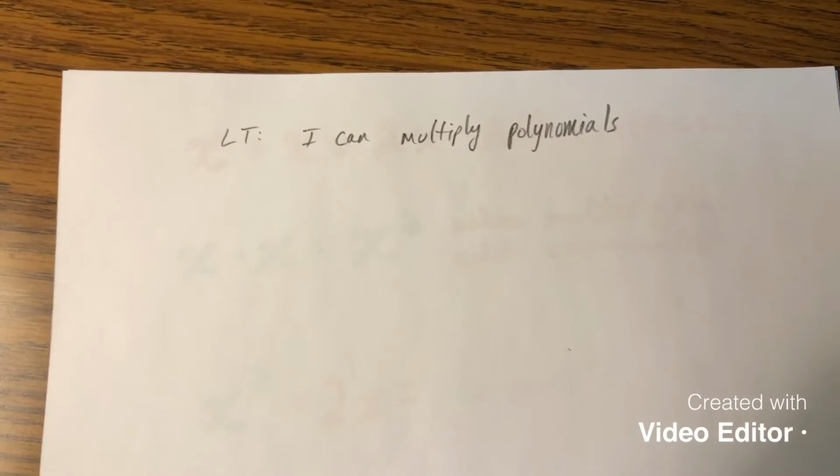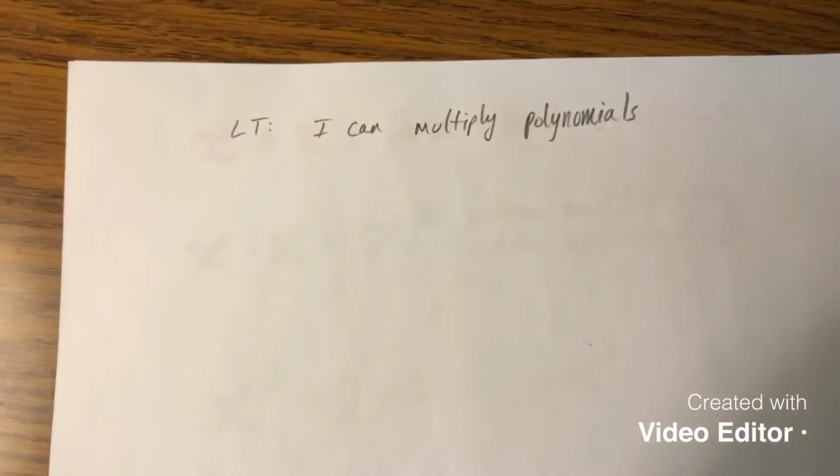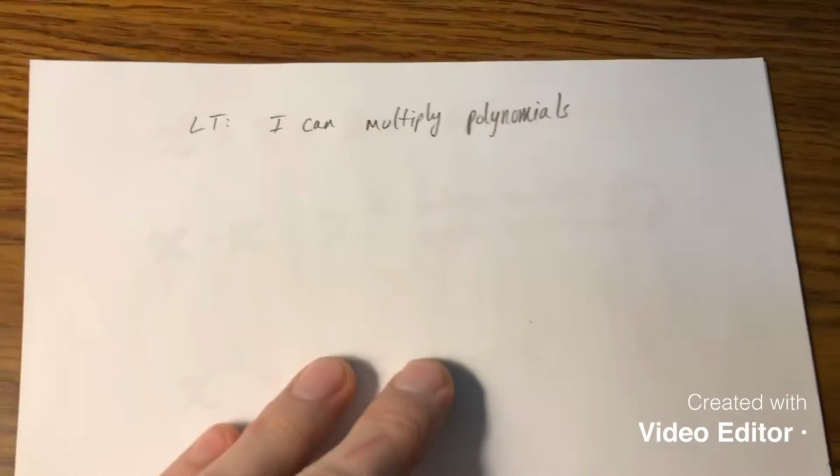Hello, today I want to talk about multiplying polynomials. So your learning target is: I can multiply polynomials. So just some background information.